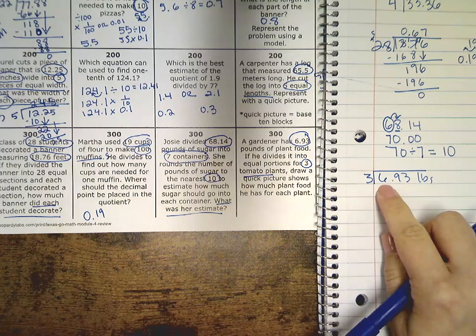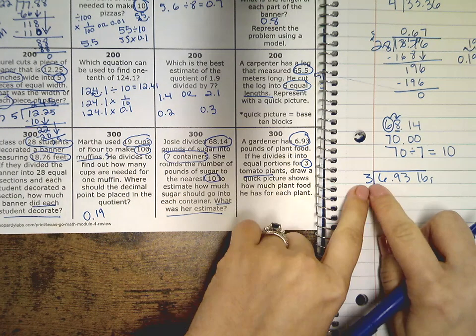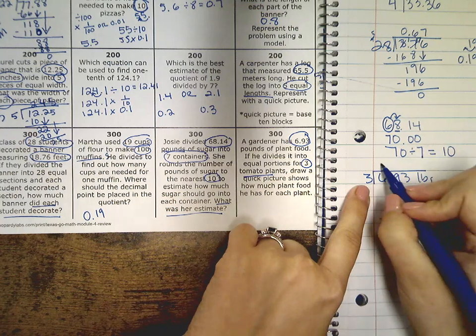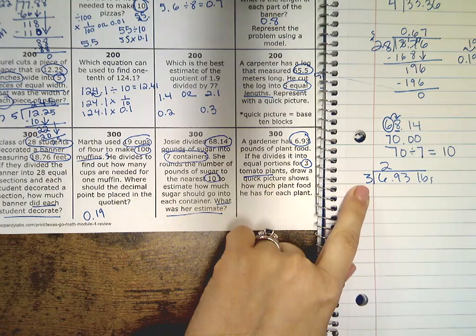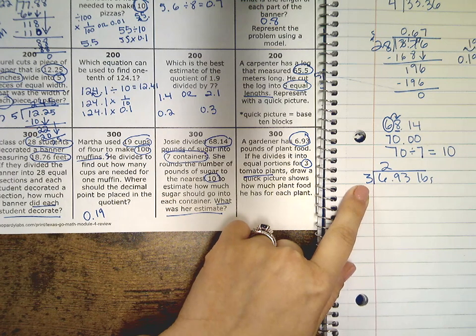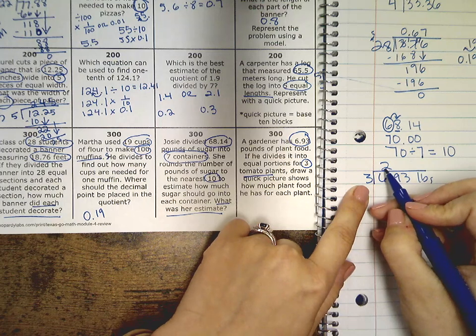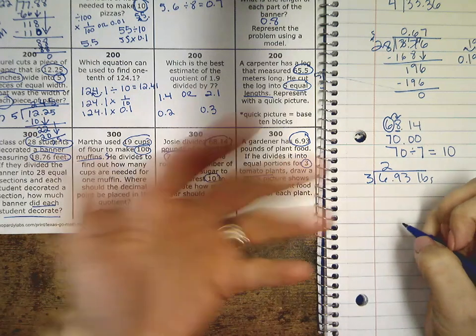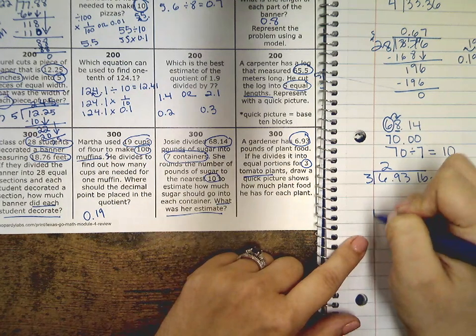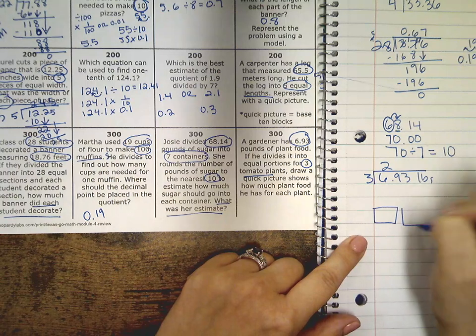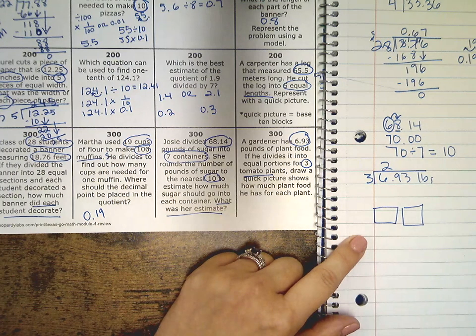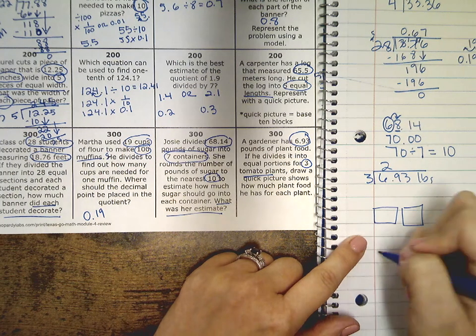So I know that I can fit 3 into 6 2 times. So that means whenever I go to write my picture, and I'm going to use base 10s, so remember this is my ones place, and my ones are represented by a flat. So I'm going to need 1, 2 for each of my groups, and there are 3.